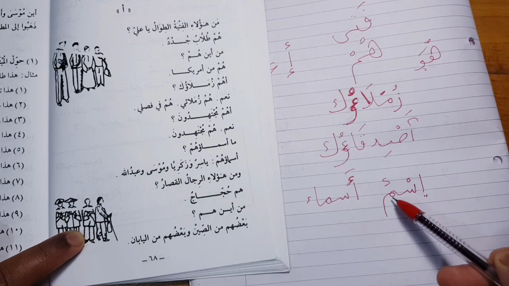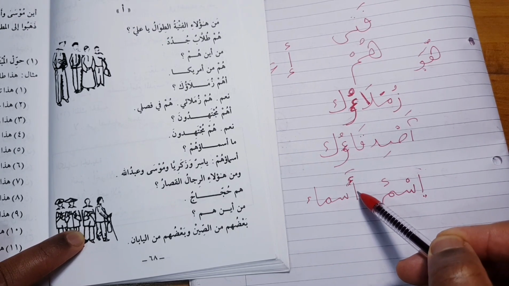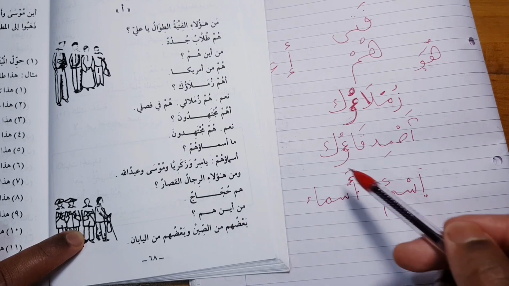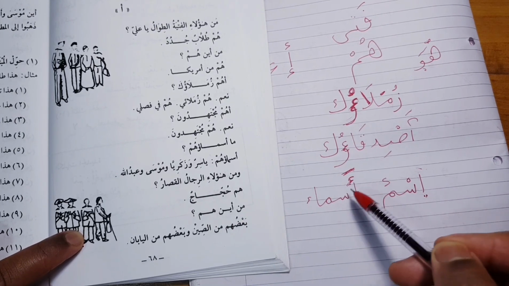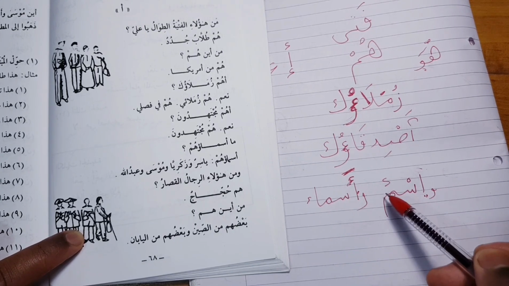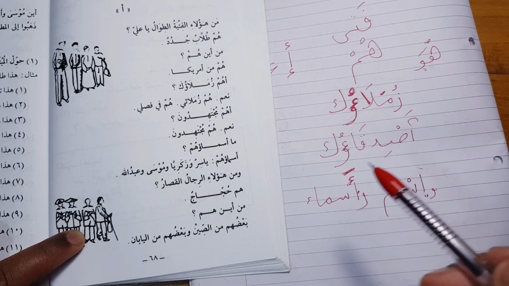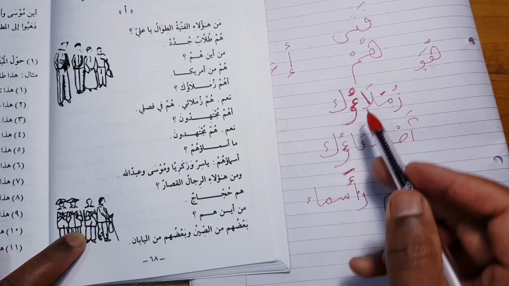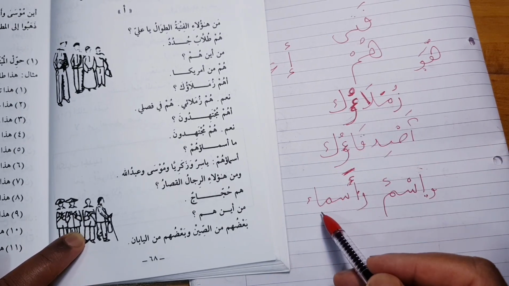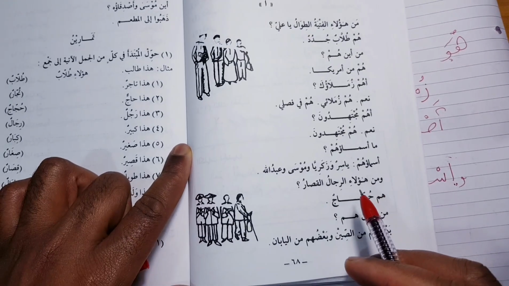If it's in the middle of a sentence, you skip it. Whereas hamzatul qata will always be read, whether you're beginning the word with it or continuing in the middle. Asma wa asma: this one you say wasmun, this you say wa asma. The same rule applies here: it is preceded by an alif and has a dhamma, so we write it on a waw.